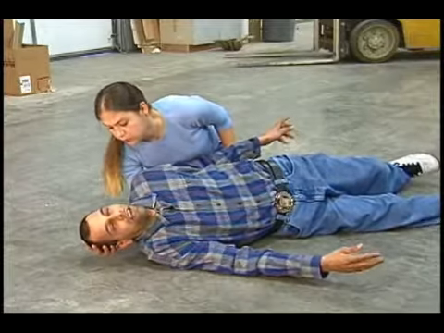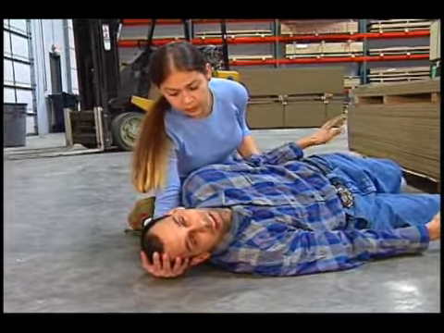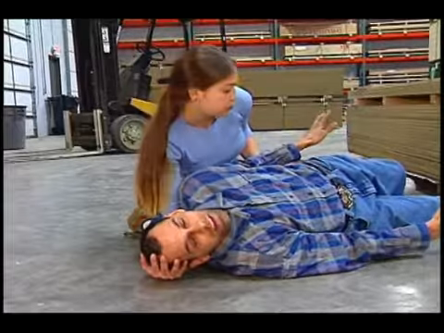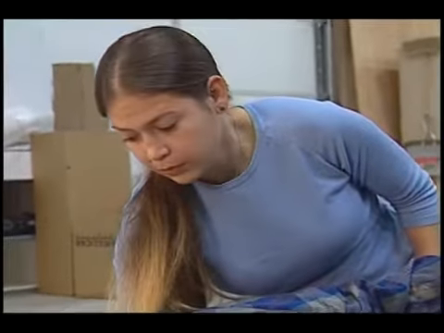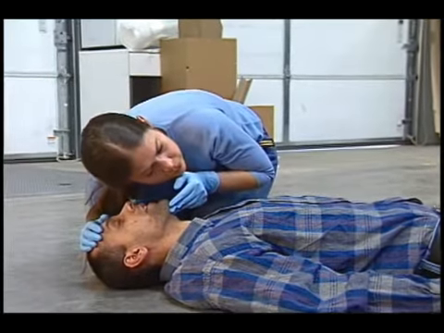If possible, move objects away and gently support his head. Never tightly restrain a seizing patient. It is dangerous and unnecessary to place anything, especially your fingers, in the mouth of a seizing patient. Seizures generally subside after a few minutes.